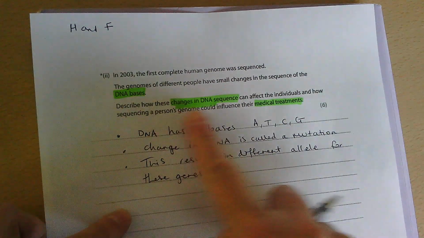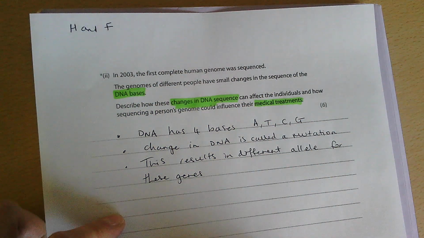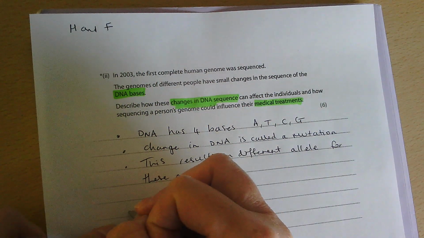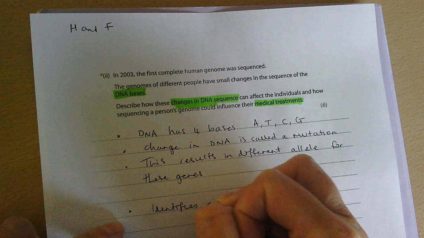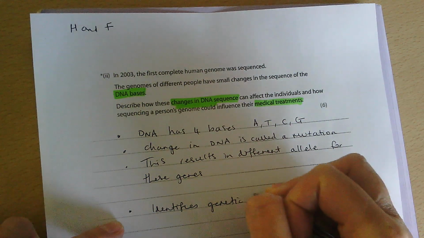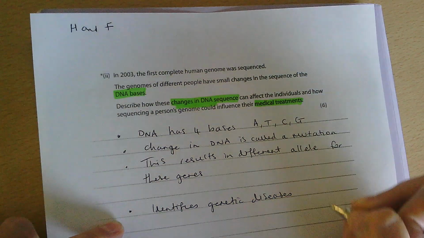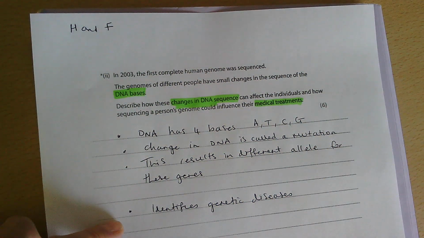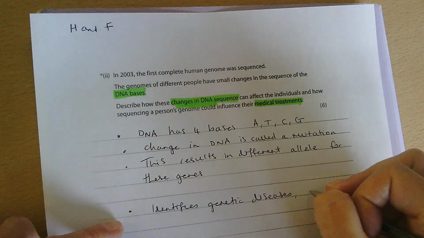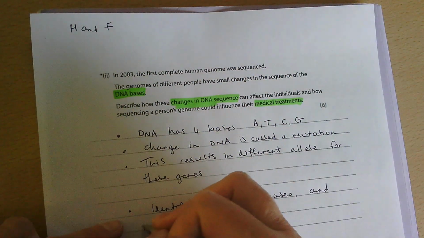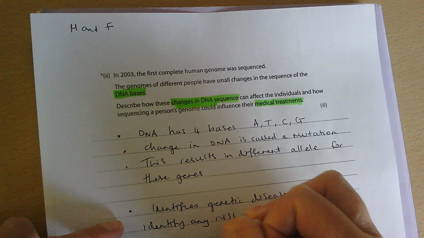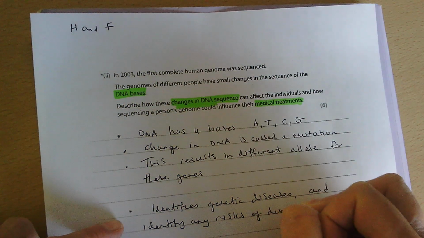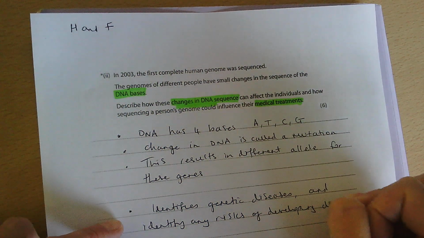So how could the sequencing affect medical treatment? It can identify genetic diseases, and identify any risks of developing diseases.